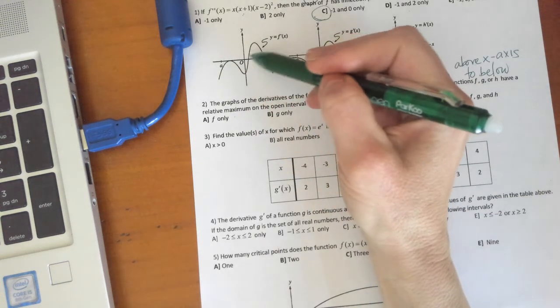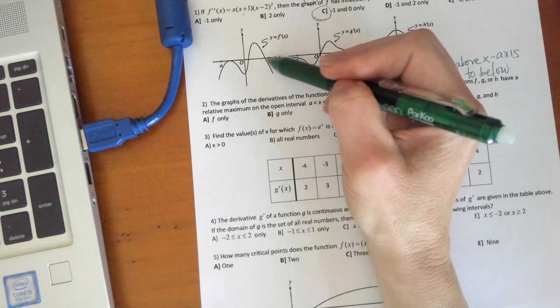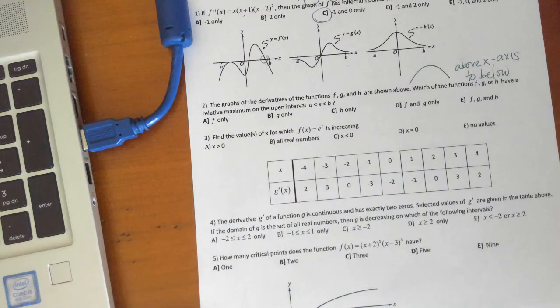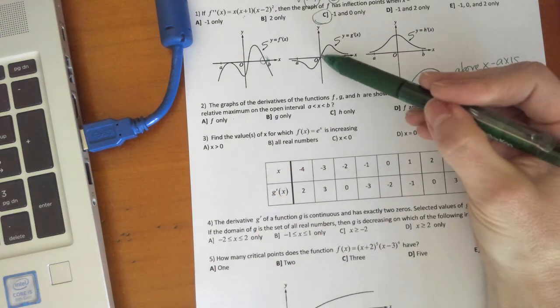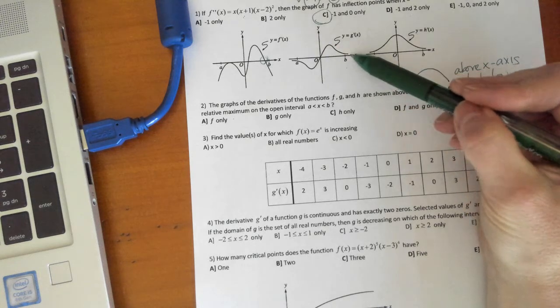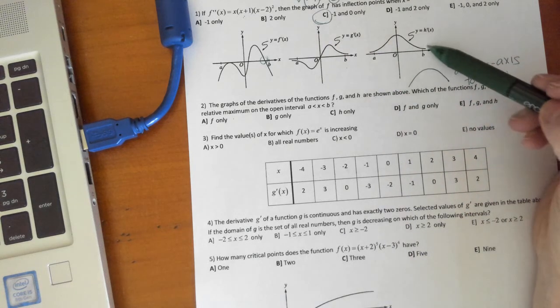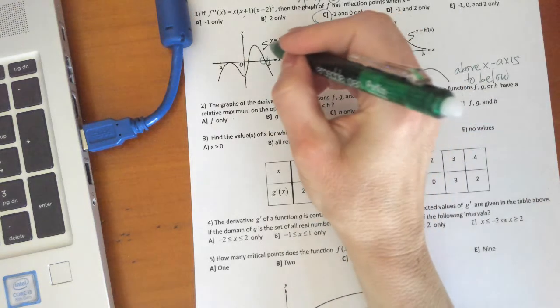So here we are above, we're going below, so yes, we have a relative maximum here. Here we are above, but we never go below. Here we are above, but we never go below. So the only one that has it is f.